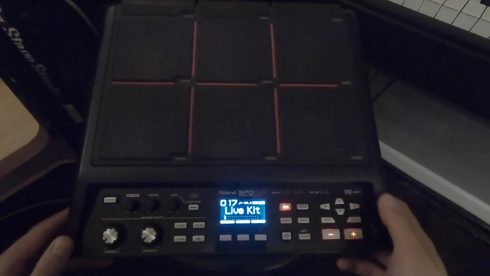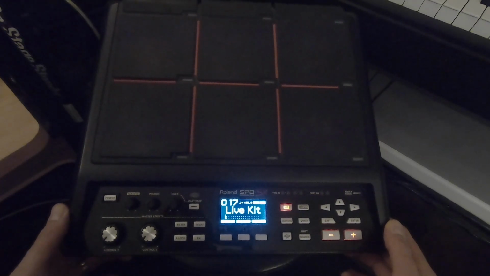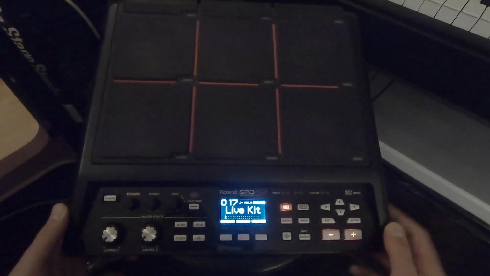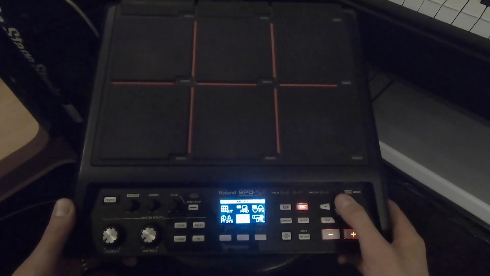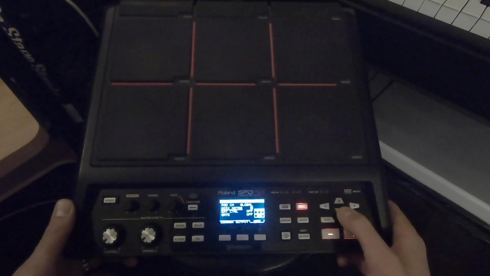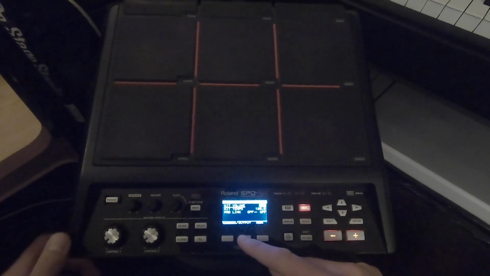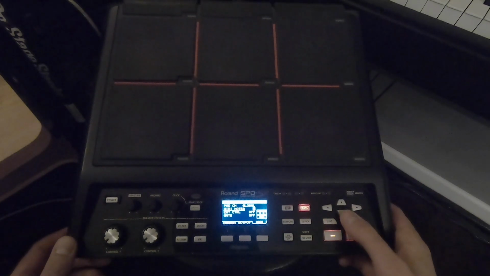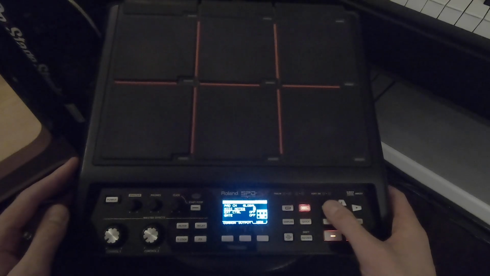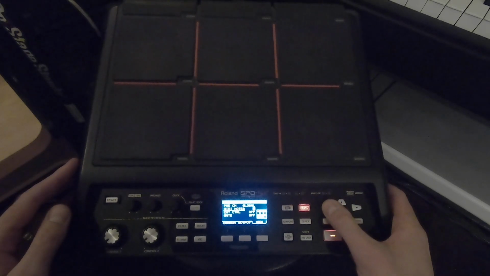Okay, so now bank 17. Here's how you change the MIDI notes that are set to the pads. Go into menu, go to kit, and there's a common, output, and a MIDI tab. In the MIDI tab you can see what pad you've selected. I can move my arrows and find what pad I'm on.